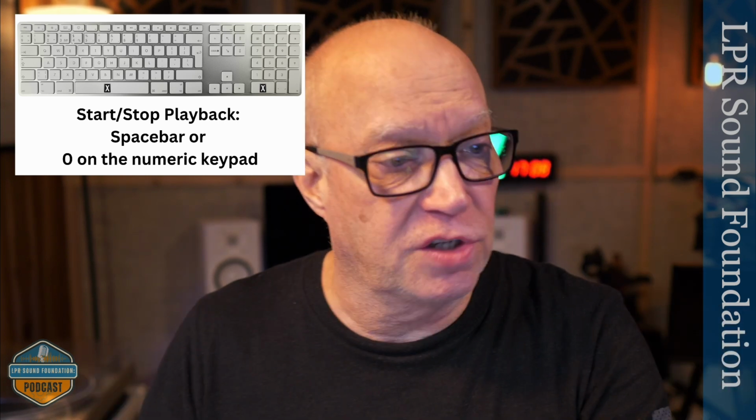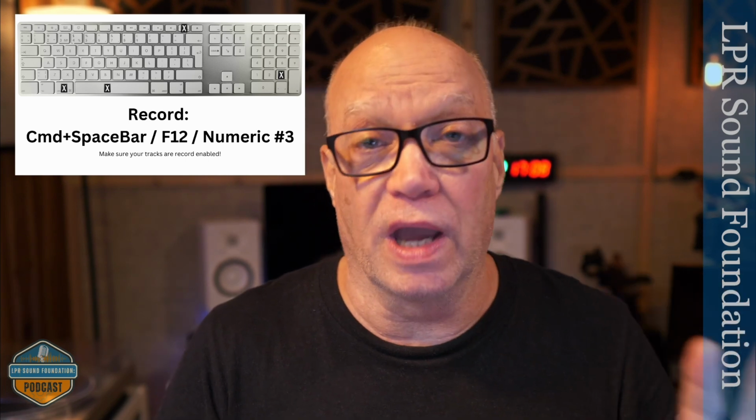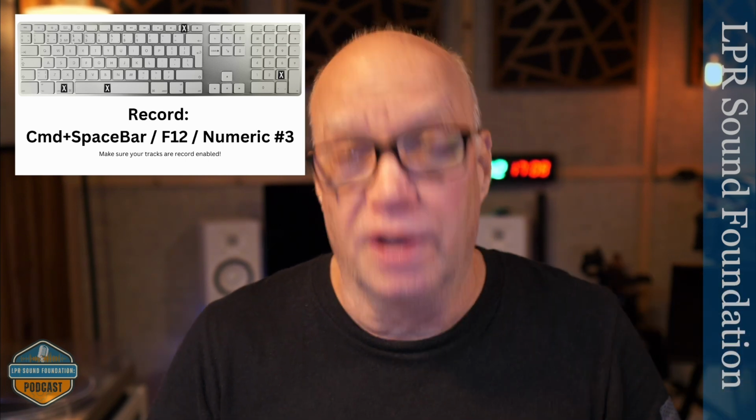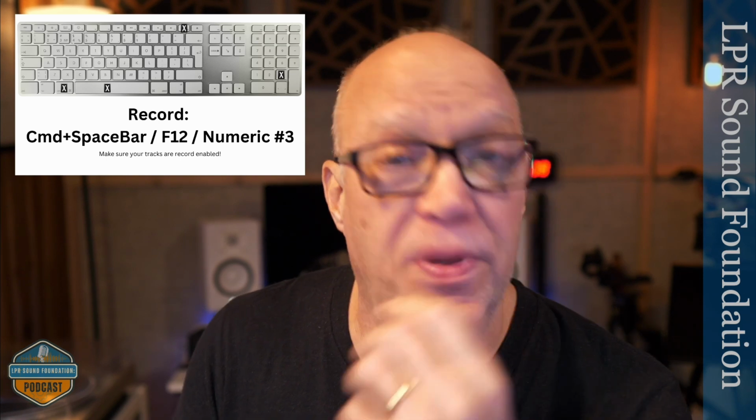Next up, we have to make it start and stop recording. So if you want to make it record, now remember, you have to have at least one track record enabled, okay, in order for this to work. But there's multiple ways to do this, and you pick the way that's best for you. They all do the same thing. Command spacebar, F12. If you have a numeric keyboard, it's the number 3 on the numeric keyboard.